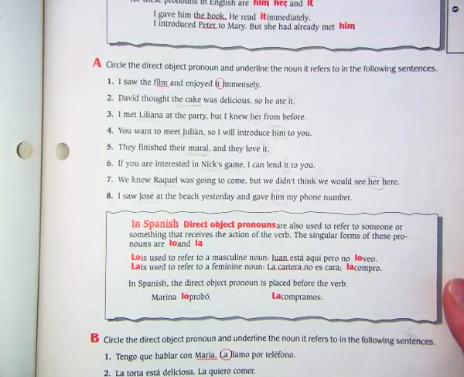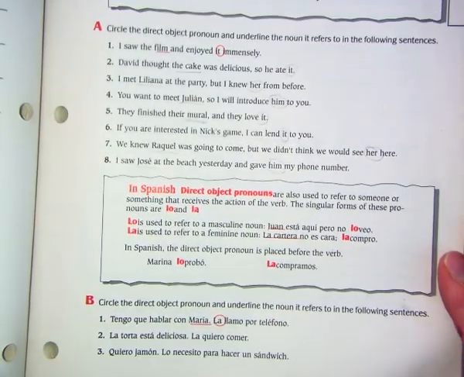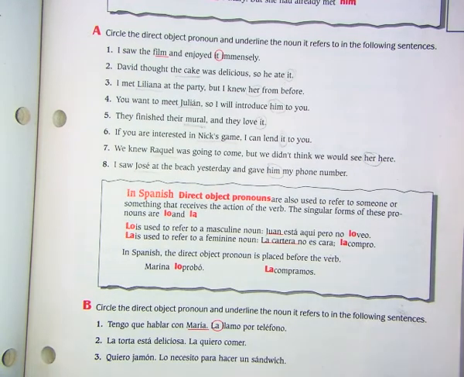So let's move it down and go over Spanish a little bit. In Spanish, the direct object pronouns are also used to refer to someone or something that receives the action of the verb. The singular forms of these are lo and la. If I say lo and la, what can you tell me about it? Masculine, feminine. You know how nouns have gender in Spanish? It can be a masculine word or a feminine word.